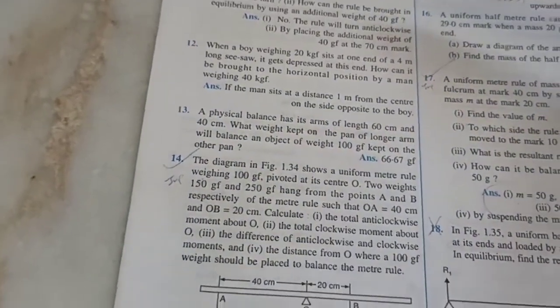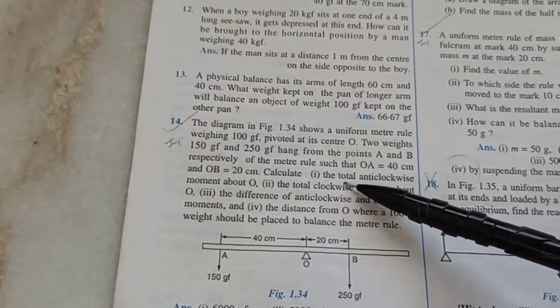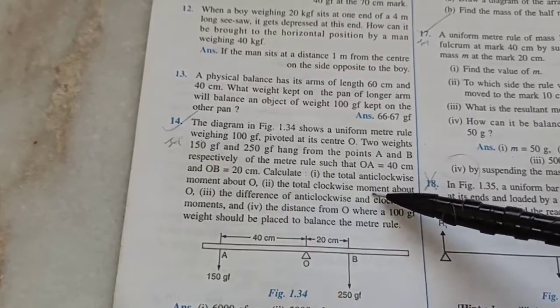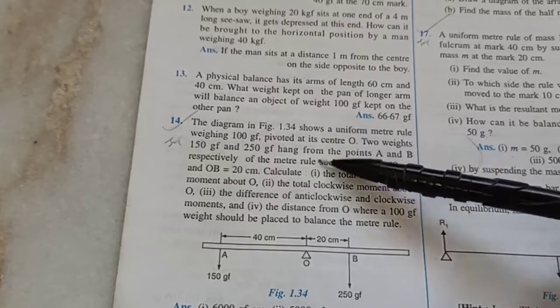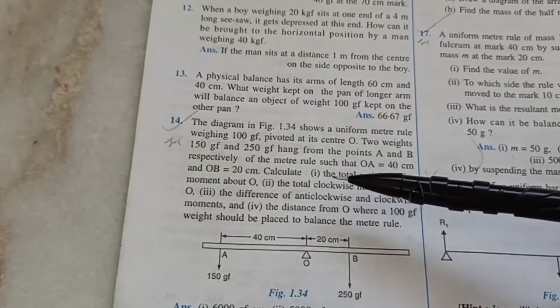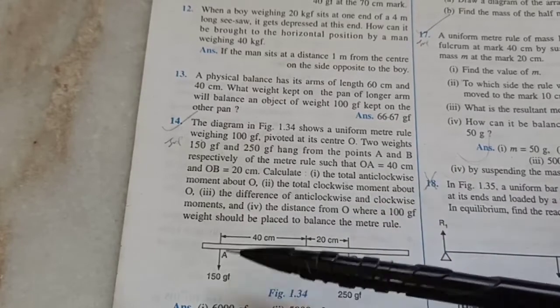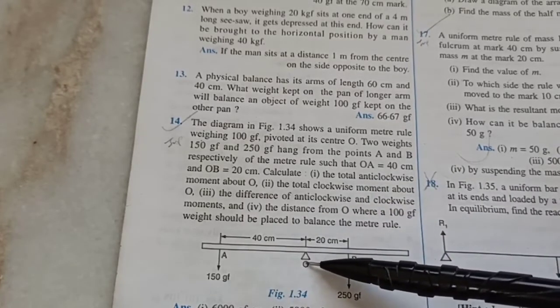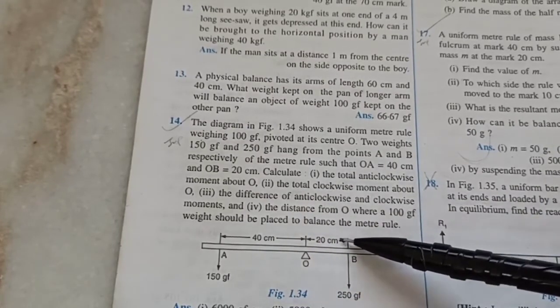Now the 14th sum, again an IMP sum. The diagram is given. Roman number 1, calculate the total anti-clockwise moment about O. See, I've jumped to this Roman number 1, but you should always pause the video and read the whole question first. Understand the question, then only see the solution. The total anti-clockwise moment is 150 into 40, that's 6000 GF centimeter, that's easy. And Roman number 2, the total clockwise moment will be 250 into 20, that's 5000 GF centimeter.